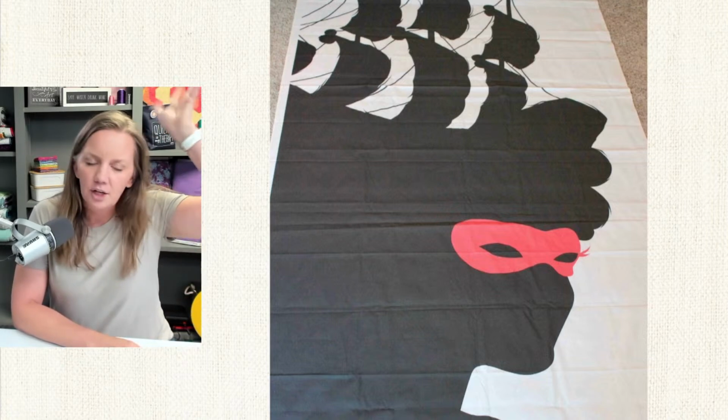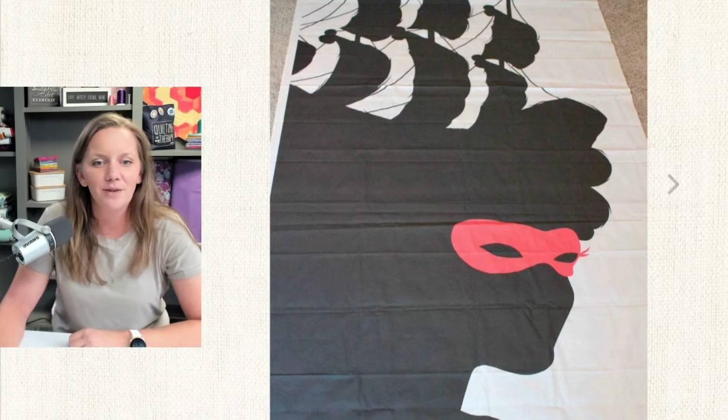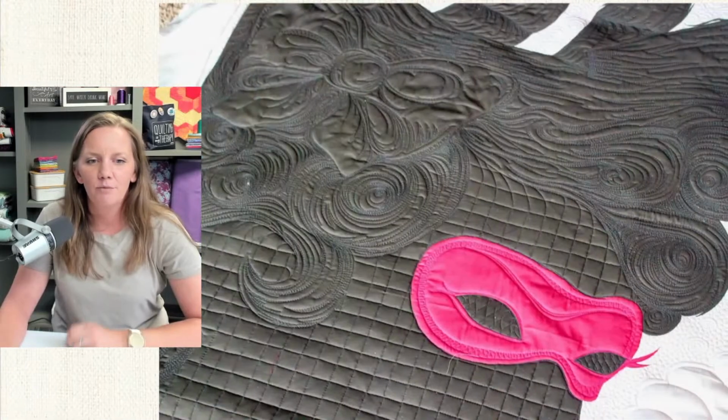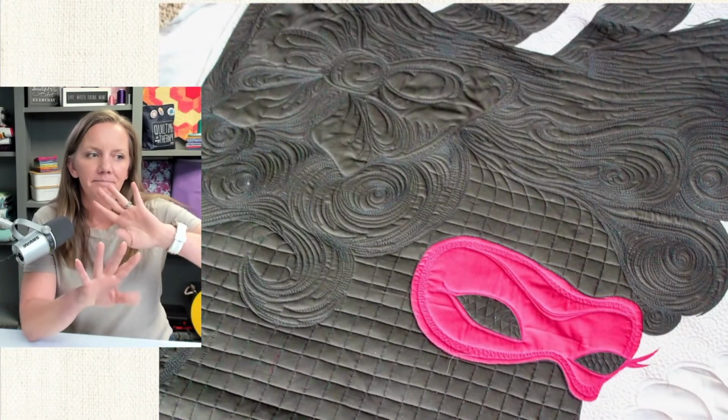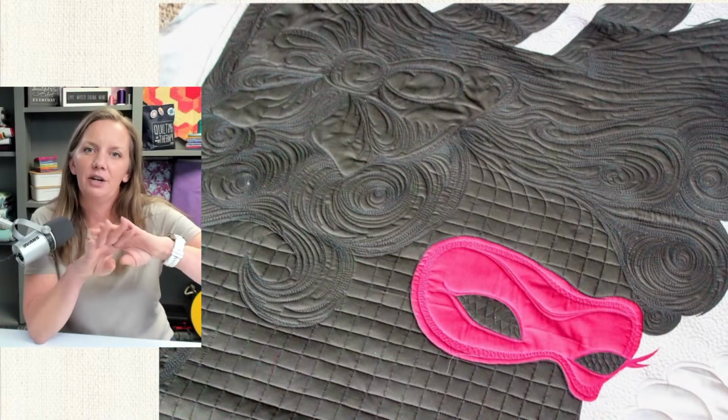She said she wanted the hair over the top, the shape really cool, and then just a grid for the face. So I'm like, hey, I can do that, and so that is what I did. Just did some grid work right there. So sometimes just quilting that grid over the top of it.